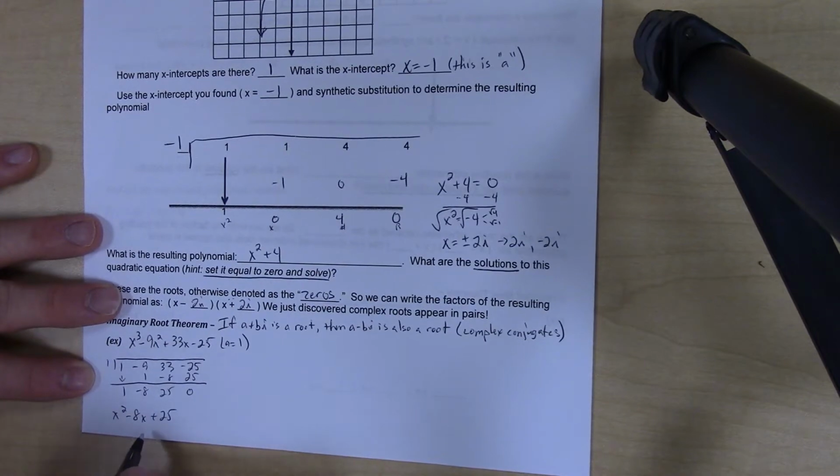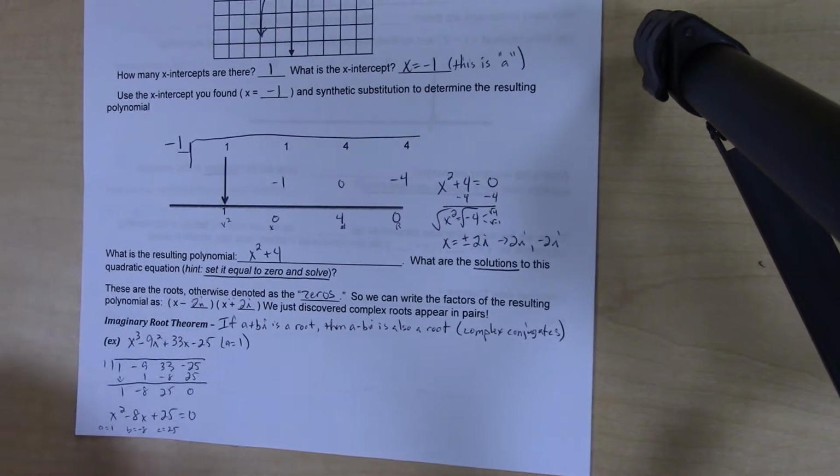And that is not factorable. If I set that equal to 0, I can't factor it because there are no factors of 25, which are 5 and 5 or 25 and 1, that will add up to give me 8. So I need to use the quadratic formula. a is 1, b is -8, and c is 25. I'm not going to ask you to do this, I'm telling you how it works.